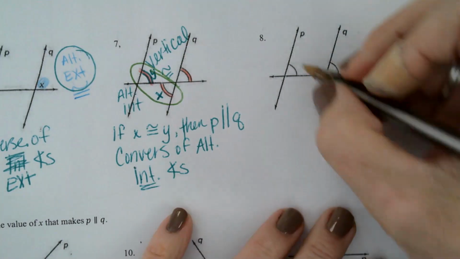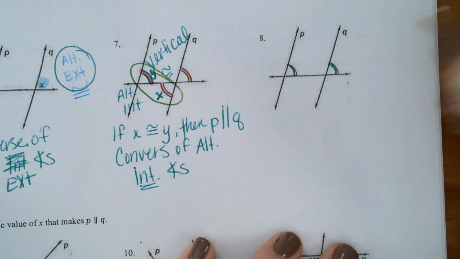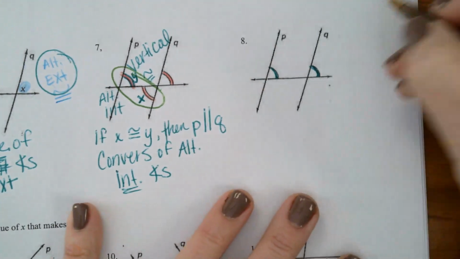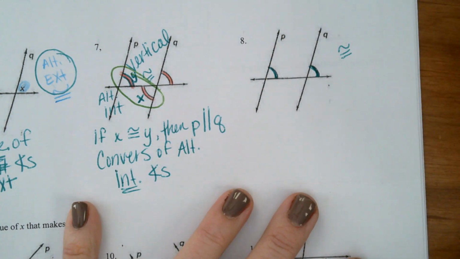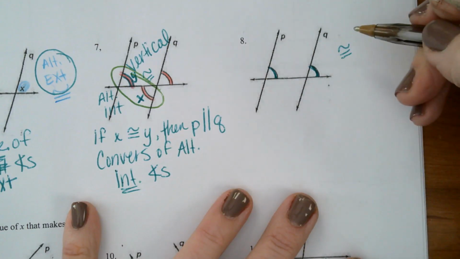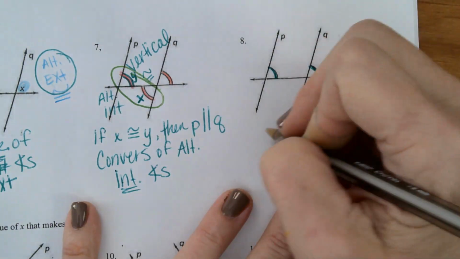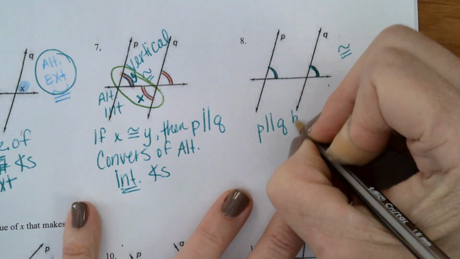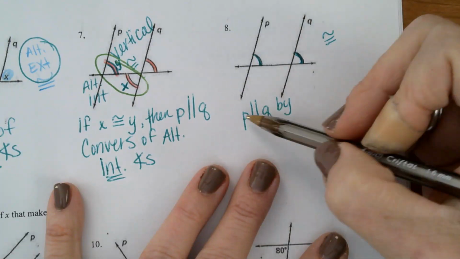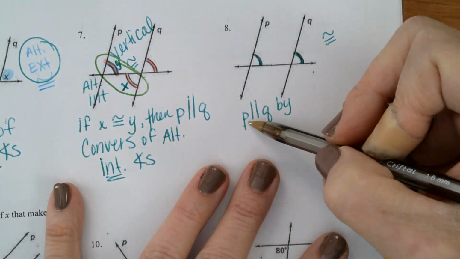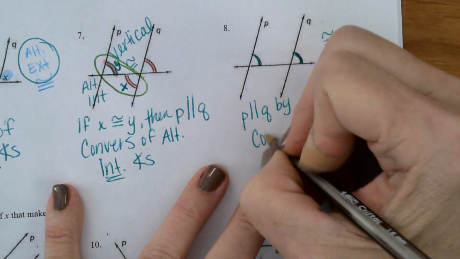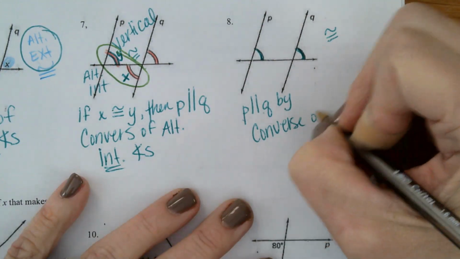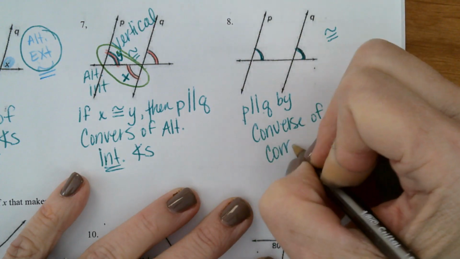Okay, what kind of angles are these? Corresponding. These lines right here mean that they are what? They're congruent, right? So are the lines parallel? Yeah. So P is parallel to Q. This is like an official answer. You would say P is parallel to Q by, and then you would write converse of corresponding angles.